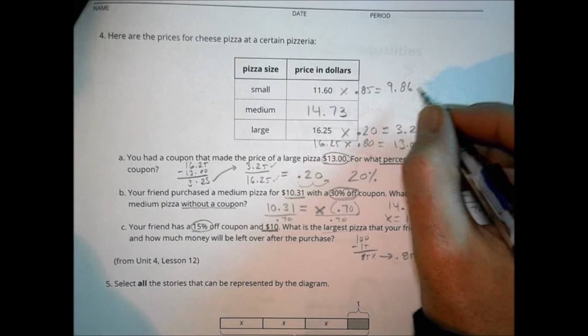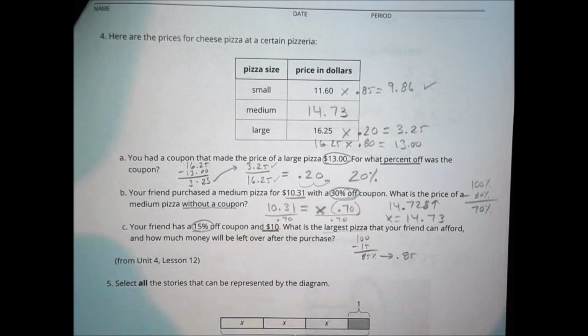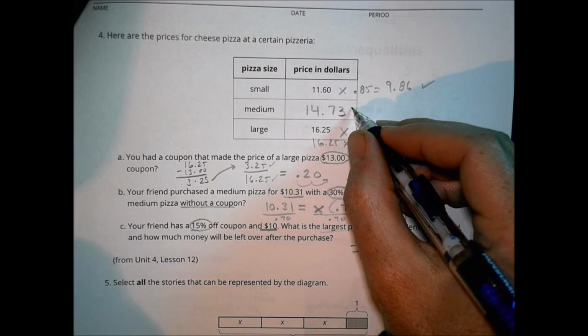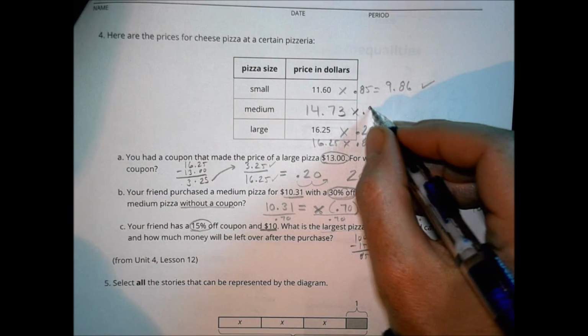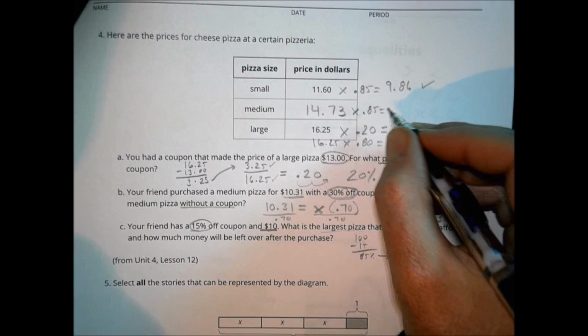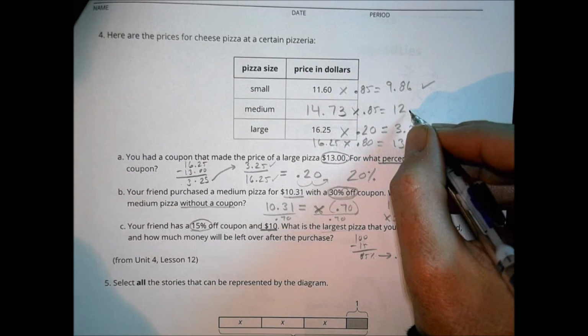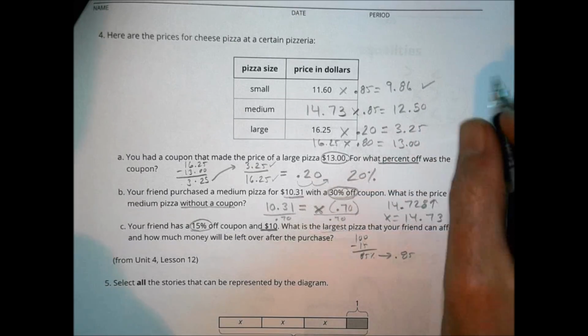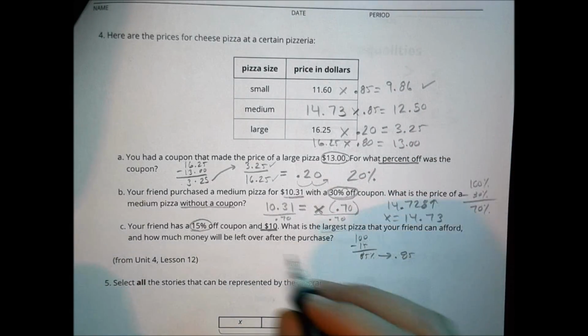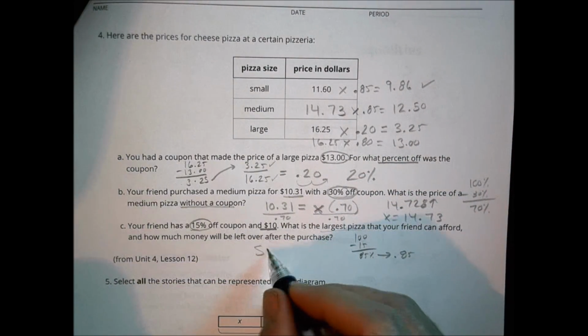$9.86. So they could definitely afford the small. If you took the medium pizza and multiplied it by 85%, which means 15% off coupon, that's going to cost you $12.50. So they could not afford that. So the largest pizza they could get would actually just be the small.